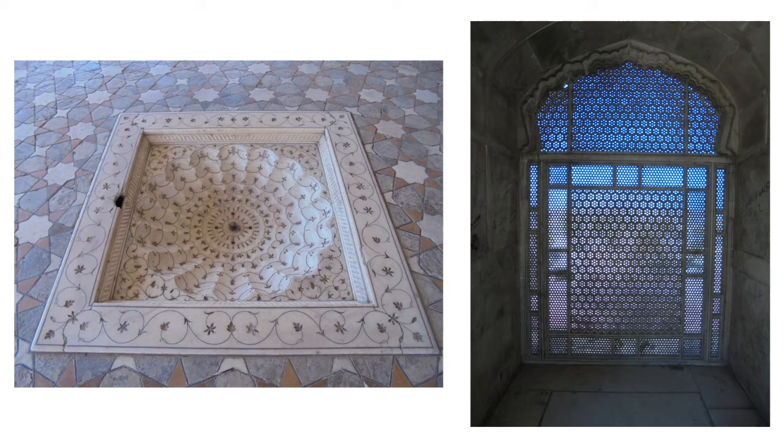You can see inlay work, marble inlay work. So there is a difference between the Petre Dura work and marble inlay work. In marble inlay work, ordinary marble stones have been used, whereas in the Petre Dura work only precious stones are used, and this work is very delicate and tiny in approach as compared to the marble inlay work.